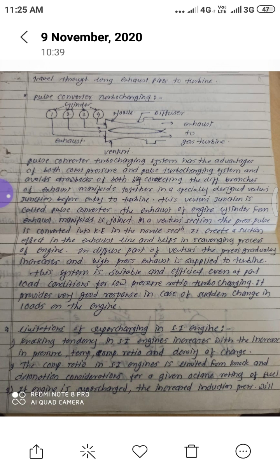What are the drawbacks of the previous two systems? These two drawbacks are eliminated: the scavenging problem, and after that, the quick response in case of sudden change. All these drawbacks are eliminated with the help of this pulse converter turbocharger. Why is this system called a pulse converter? Because in this case the pulse, that is kinetic energy, is converted into pressure energy with the help of this convergent divergent part. Hence this turbocharger is called the pulse converter turbocharger.